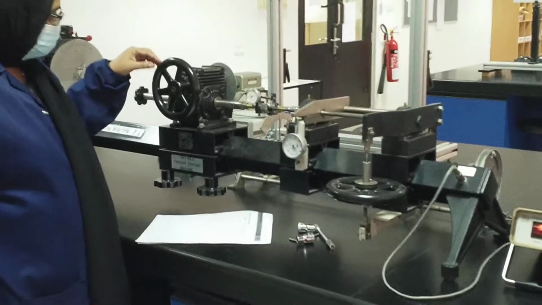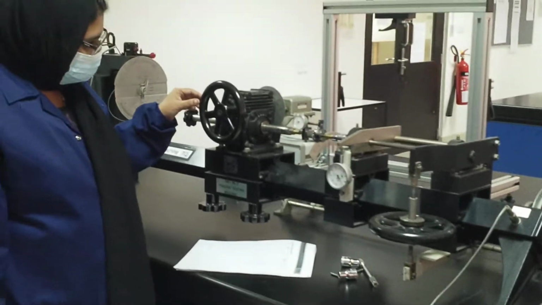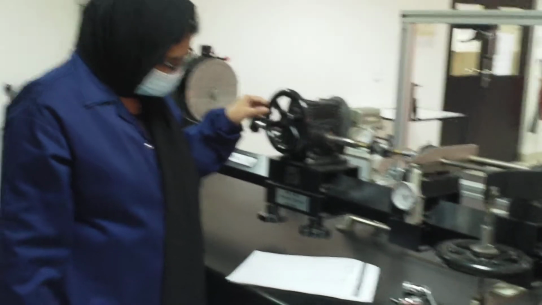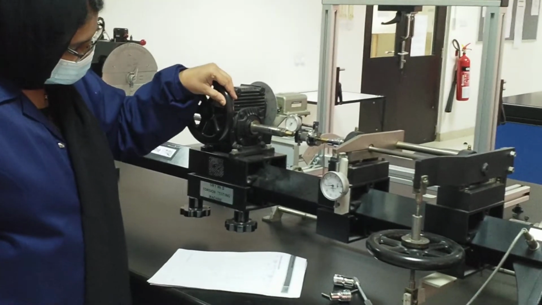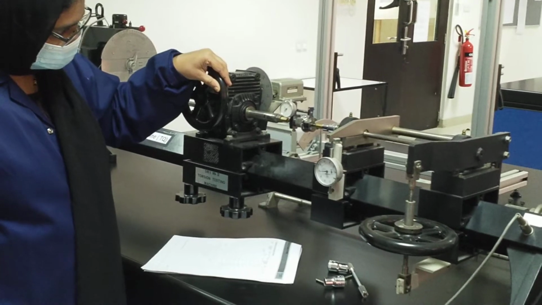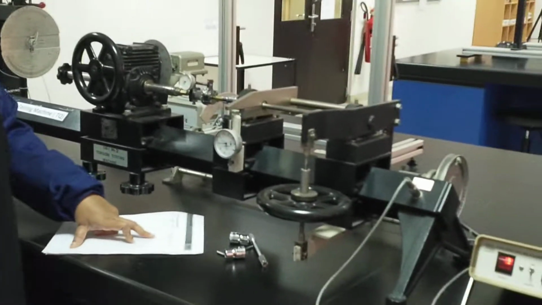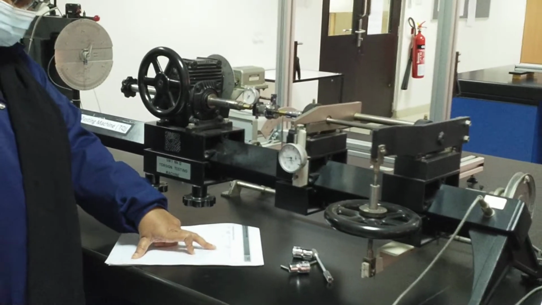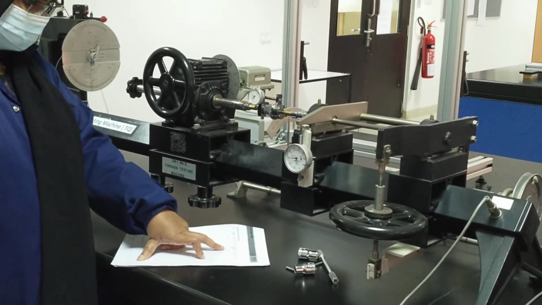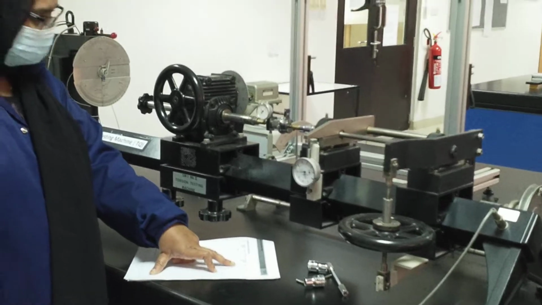Just to have a look, we have uploaded one more virtual lab setup also. You need to understand better with that. So I am just rotating clockwise. So it is showing 5 radians. For 5 radians, you need to convert the reading, so here how you need to calculate, it should be 0.005.